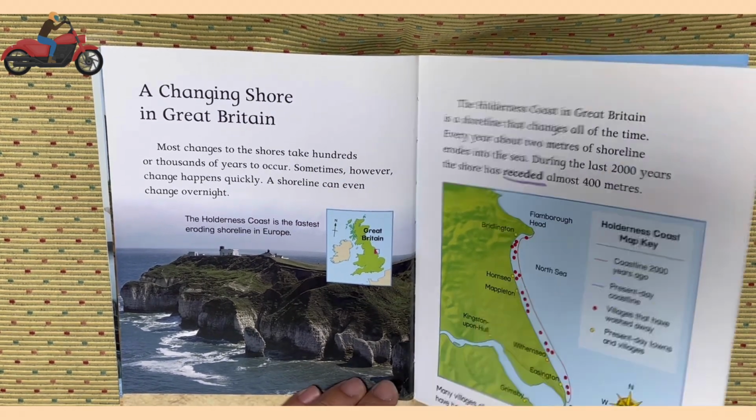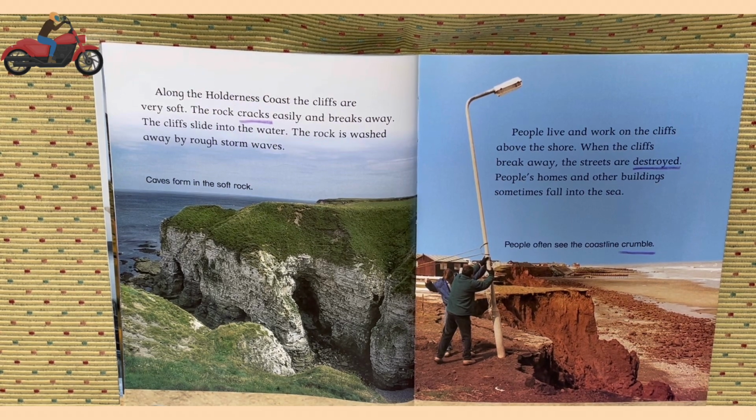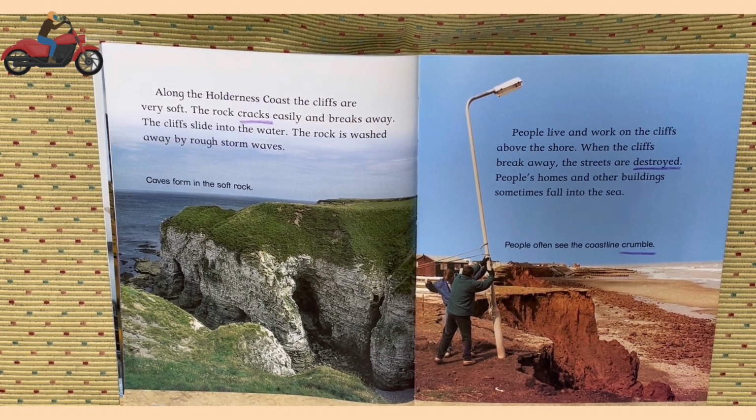Flamborough Head. Along the Holderness coast, the cliffs are very soft. The rock cracks easily and breaks away. The cliffs slide into the water. The rock is washed away by rough storm waves. Caves form in the soft rock.